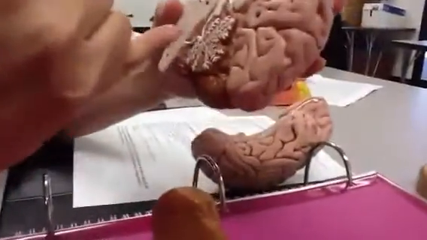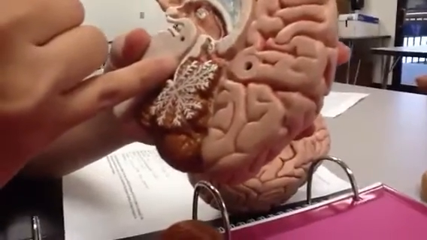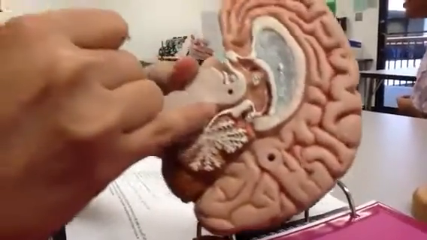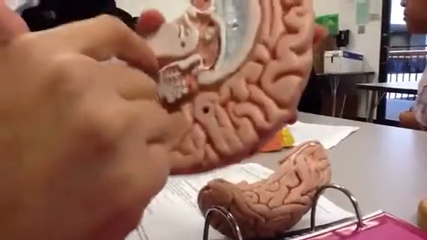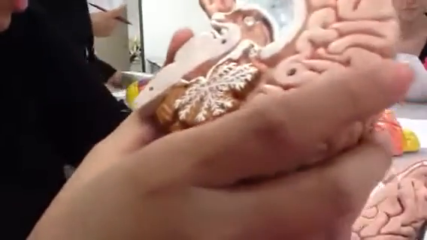This is the mesencephalic, I can't say it right now. Mesencephalic. The cerebral aqueduct is the other name for it, and it's right here. And then our fourth ventricle is extending from that. And then I think that's it. That's all we need to know for this one.